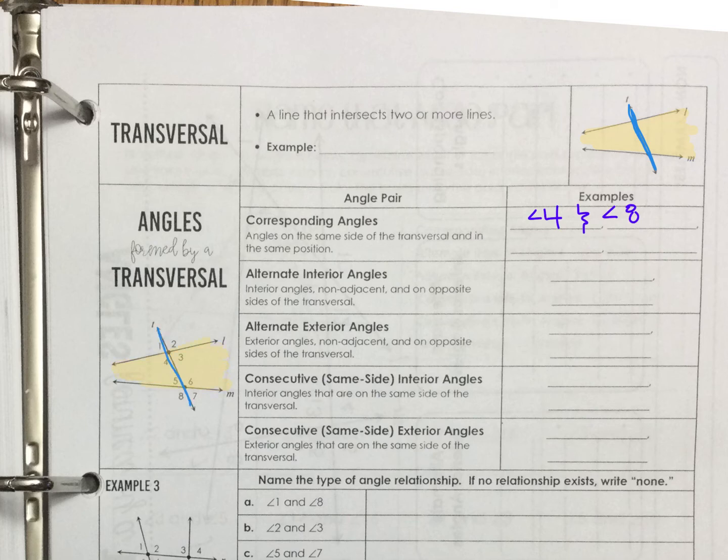Alternate interior angles. I'm going to start with that 4. That means opposite sides inside. So the only other angle that's inside and on opposite parts of the line would be angle 6. Angle 4 and angle 6 are alternate interior. Now I'm going to talk about alternate exterior.